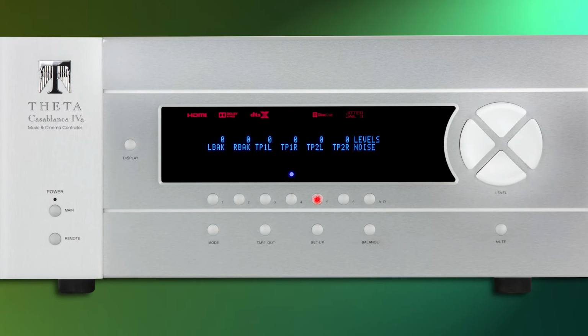Press button 5 to select the top 2 left channel. This is the overhead rear left channel. Adjust the top 2 left channel level until the sound pressure meter reads 75 dB. Press button 6 to select the top 2 right channel. Adjust the top 2 right channel level until the sound pressure meter reads 75 dB.